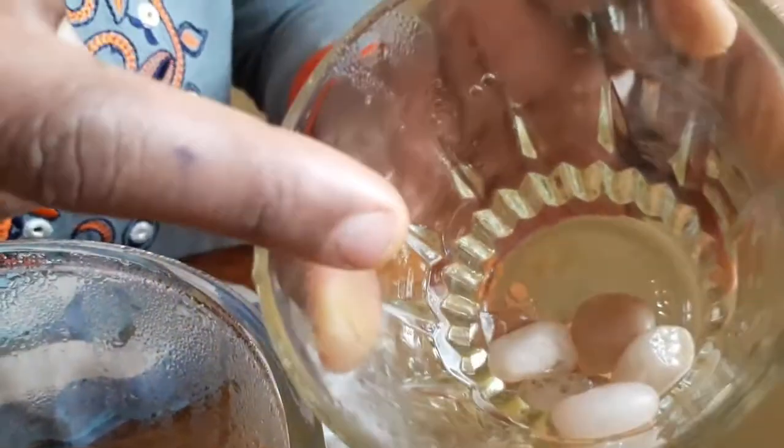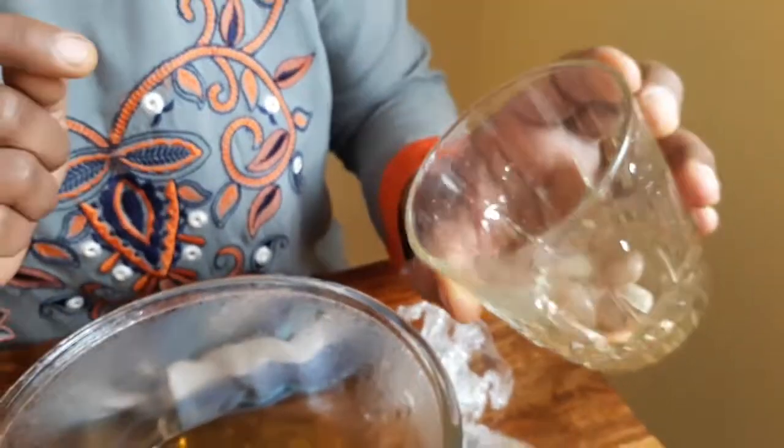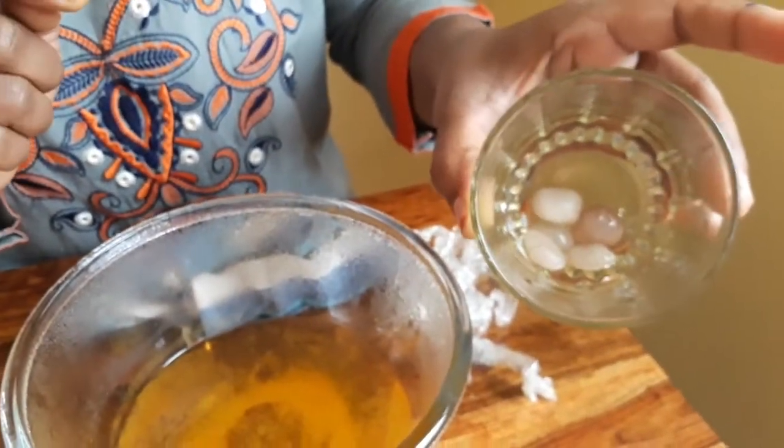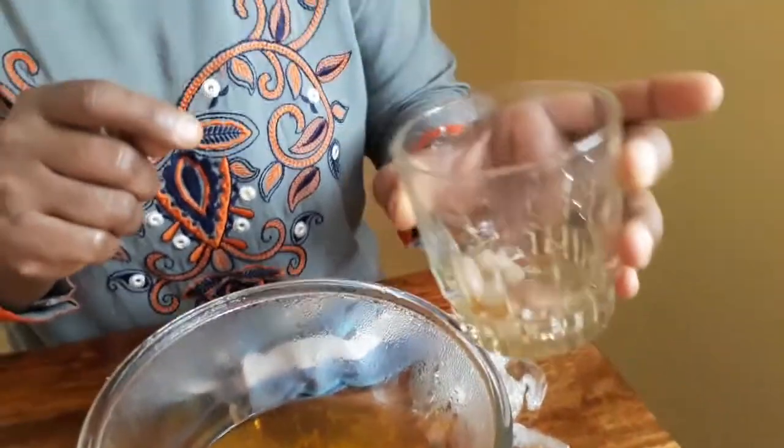The color of the water is not affected in this glass. It's clean and pure water. Try this experiment at home and see if it rains.